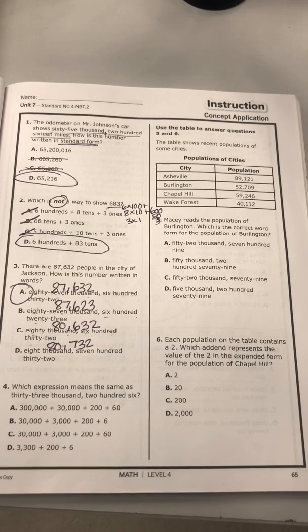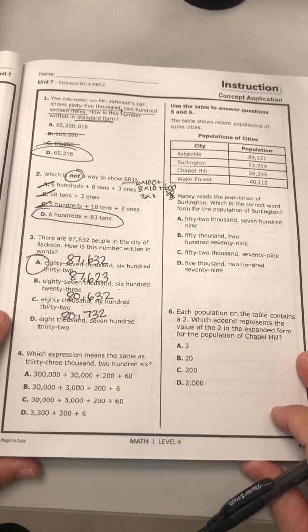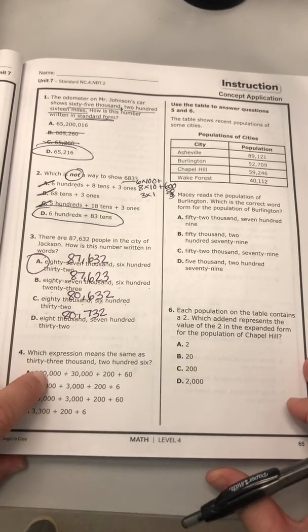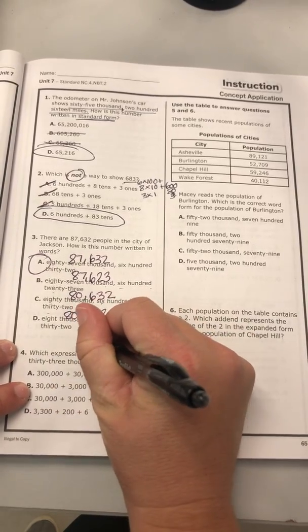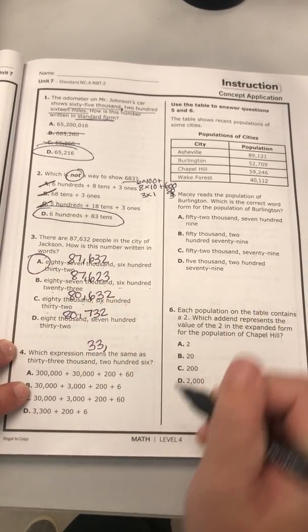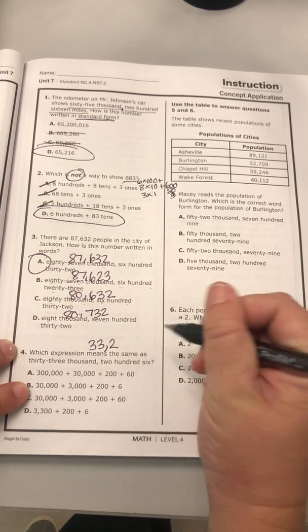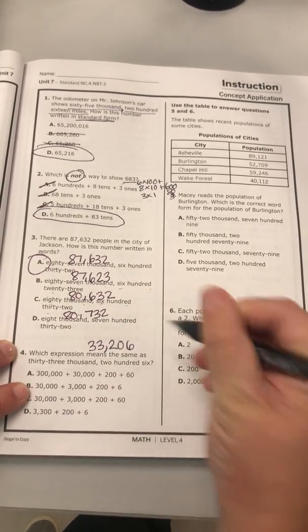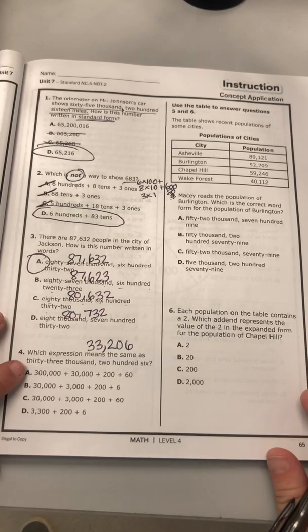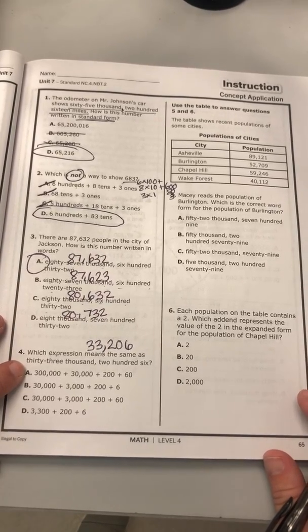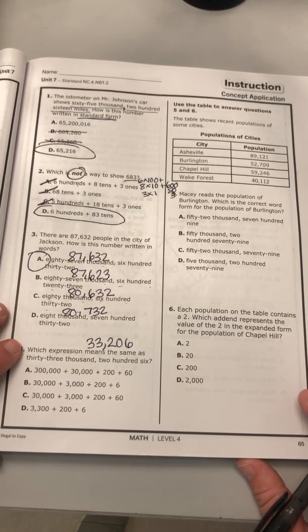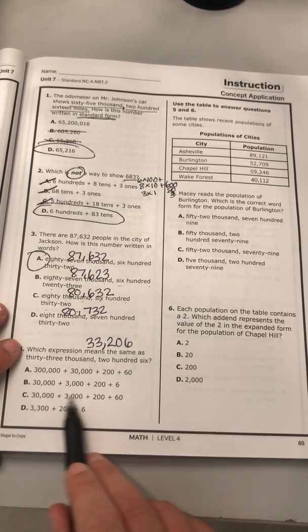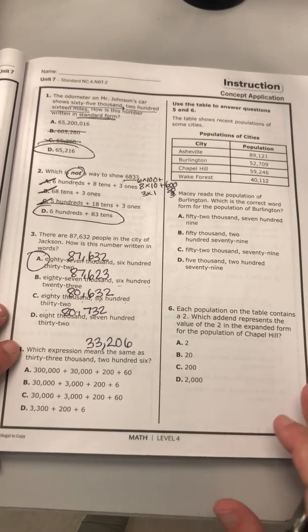Let's look at the next problem. It says, which expression means the same as 33,206? So now what you have to do is either look at it and see which one is correct, or you can add the digits together to see which one would give you that number.